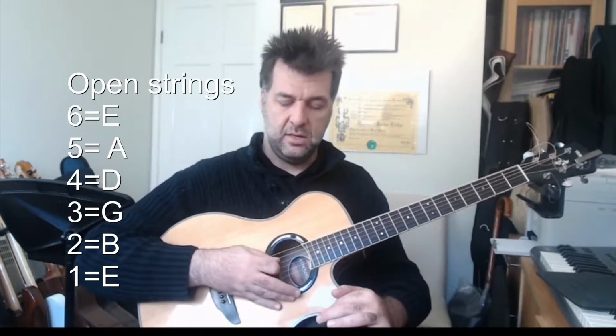The open strings of the guitar are E, A, D, G, B, and E. Now, in between each note, A, B, C, D, E, F, and G, most of the time there are 2 frets. There are exceptions, which are E and F, and B and C. So let's have a look at the notes on the 6th string.